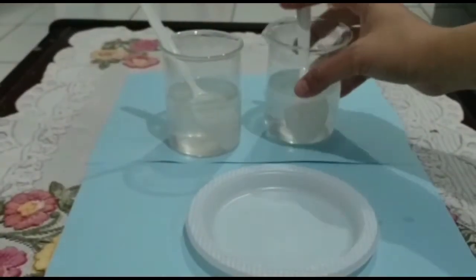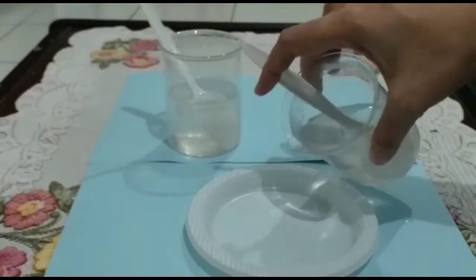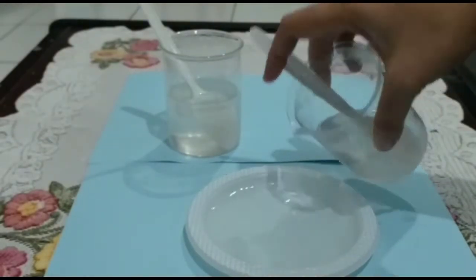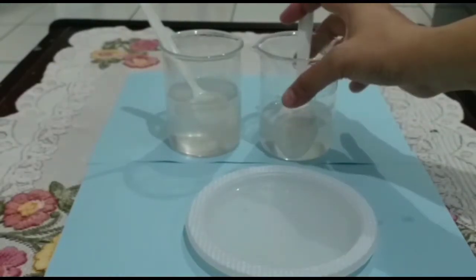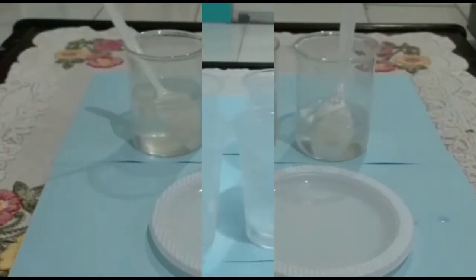4. Put some salt solution from the beaker on the plate and leave the rest in the beaker. Place the beaker and the plate next to a window. What will happen on the next day?